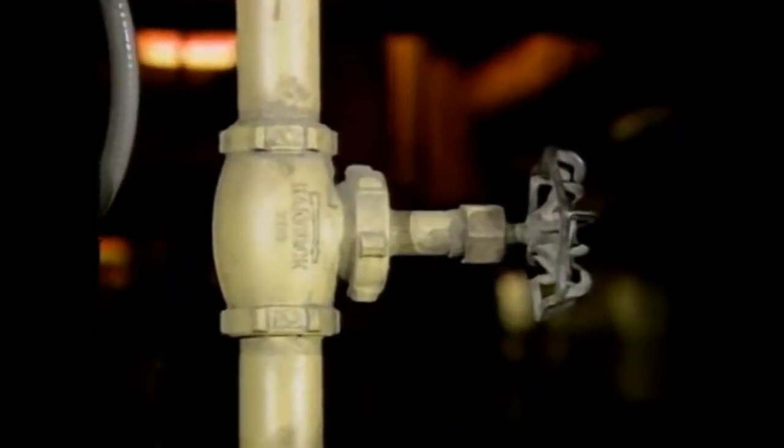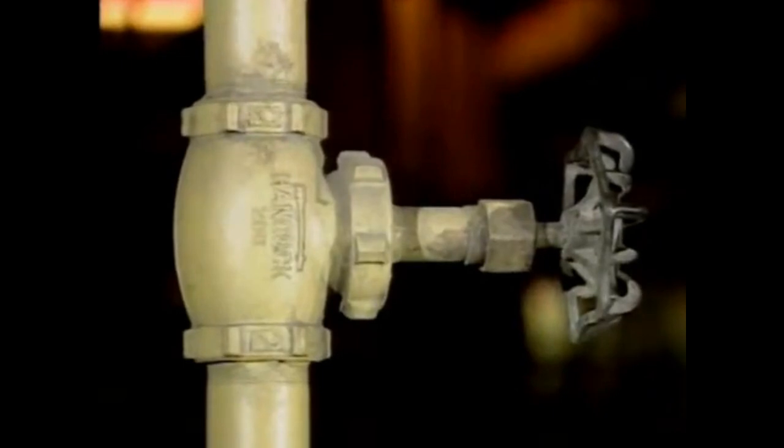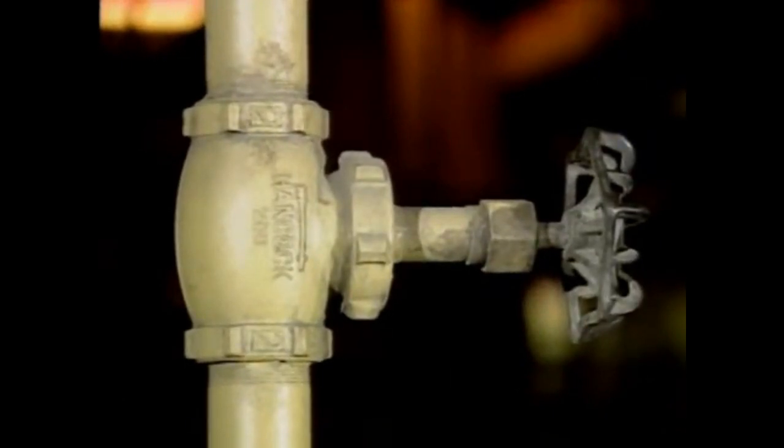One type of valve that's commonly used in process systems is the globe valve. A globe valve can be used as an on-off valve to isolate components and as a throttling valve to regulate the flow of fluid to components. Let's examine the construction of a globe valve to see how this is possible.